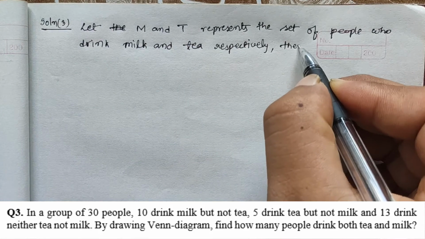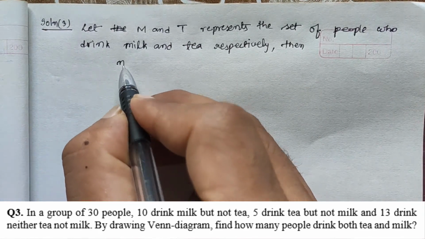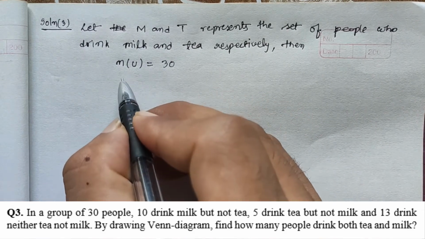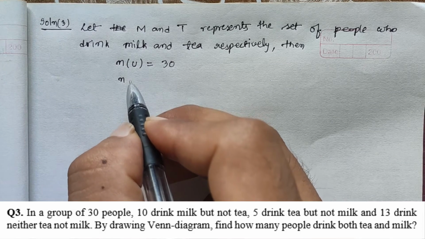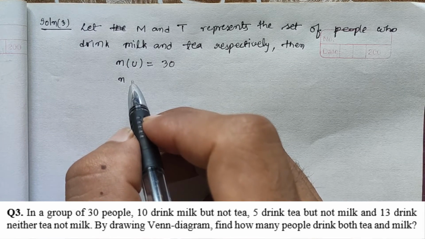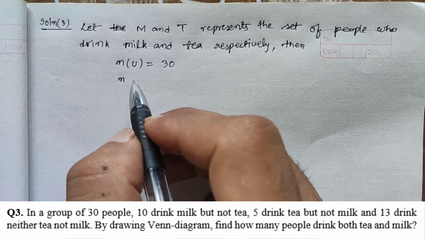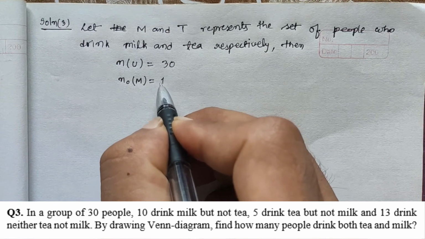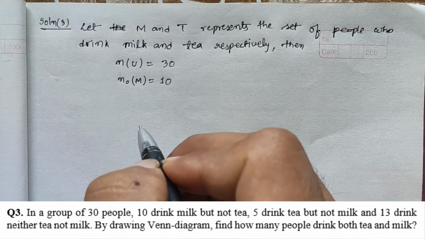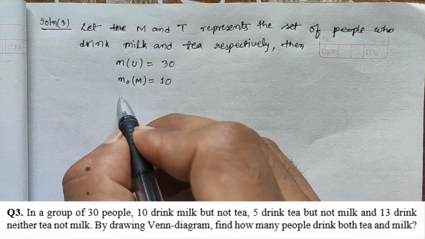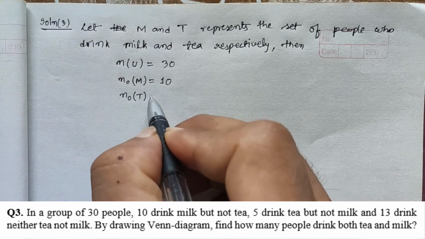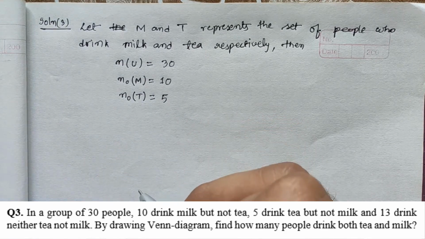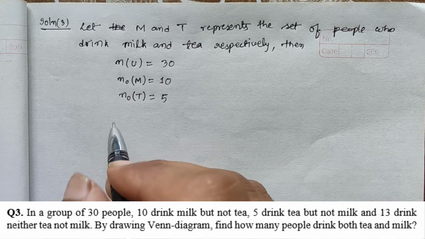Now we can write the given part. n(U), the universal set, or total number of people, is 30. n(M) is not given, but 10 drink milk but not tea, which means n(only M) is given, that only the milk part is 10. And 5 drink tea but not milk, so they are drinking tea only, that is 5. And 13 drink neither tea nor milk, so the complement part is given.